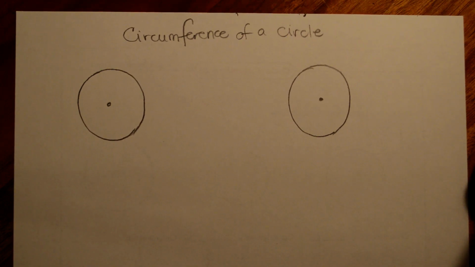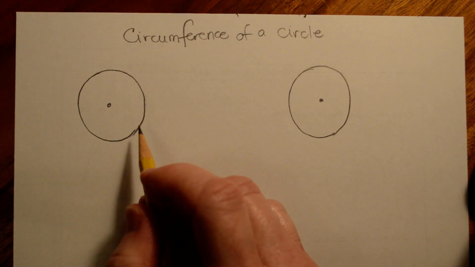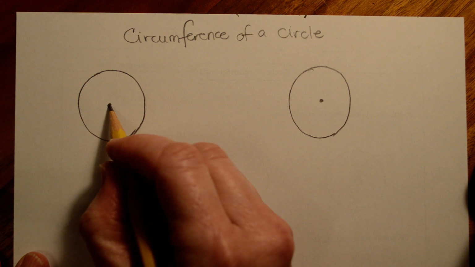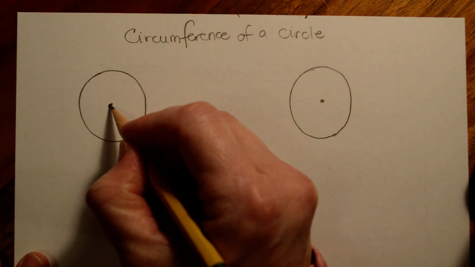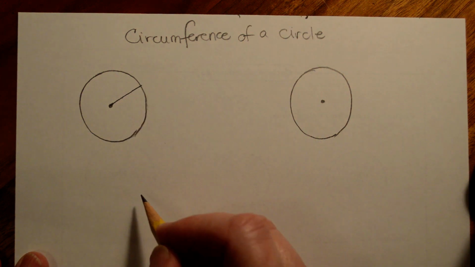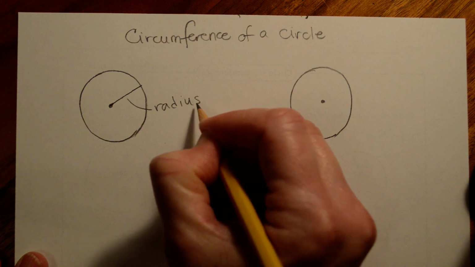Okay, let's talk about finding the circumference of a circle. So starting with a couple circles here. Again, we've seen this shape many times. This is the center of the circle right there, that dot. And if I go from the center of the circle to the edge of the circle, that is what we call the radius, or a radius, right?